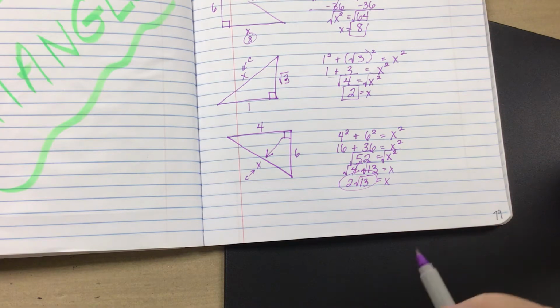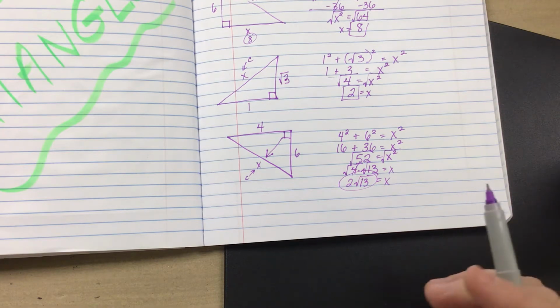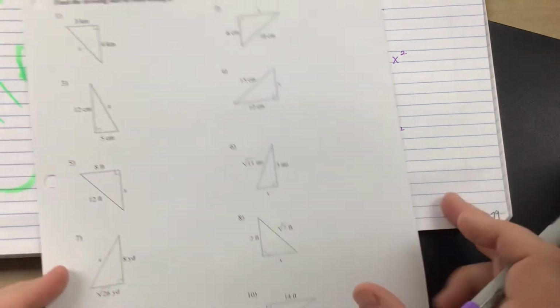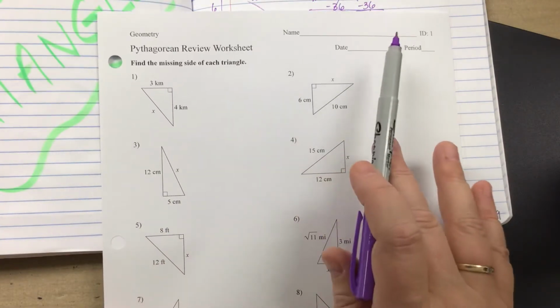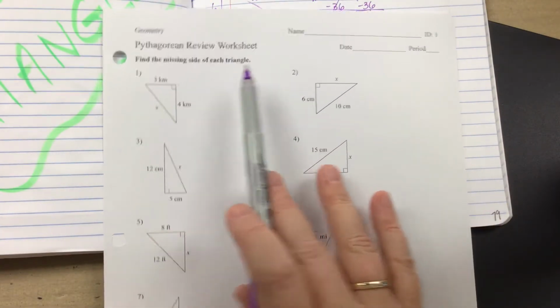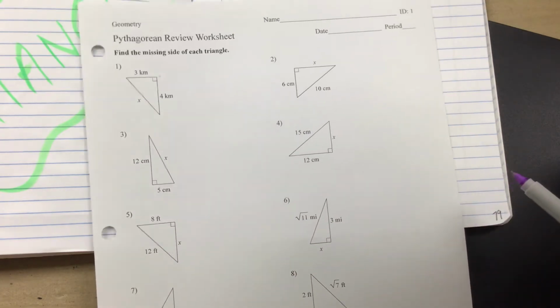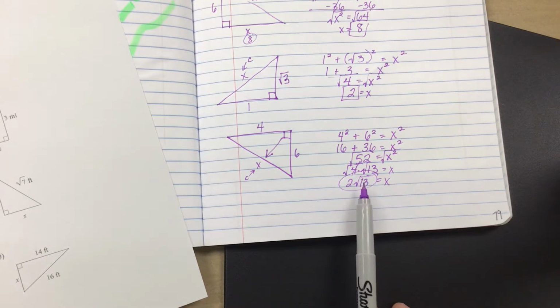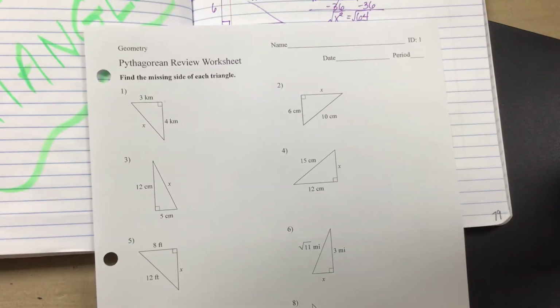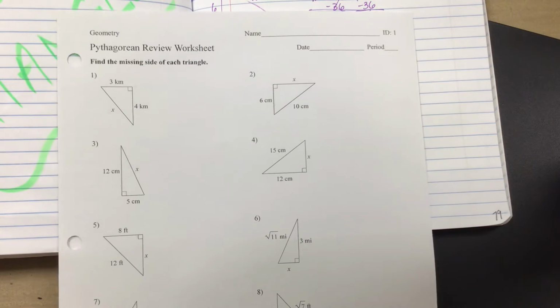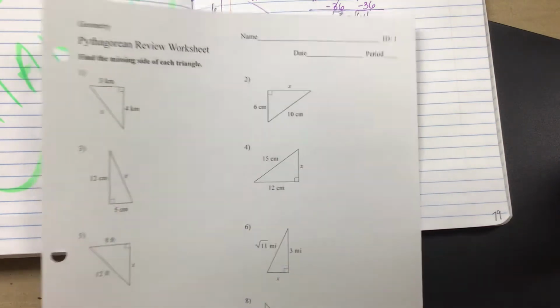For your first assignment today, you have a worksheet. The title is Pythagorean Review, because we're reviewing the Pythagorean theorem. You're going to find the missing side of each triangle. You're going to write it as a radical if needed. Do not round as decimals. You've got 10 problems on this. That's the first part of your assignment. If you want to do that first and pause the video, that's fine.